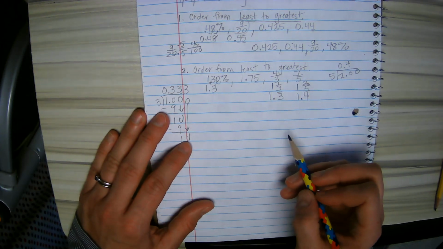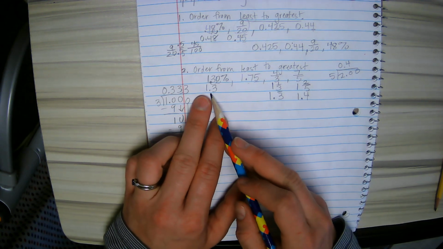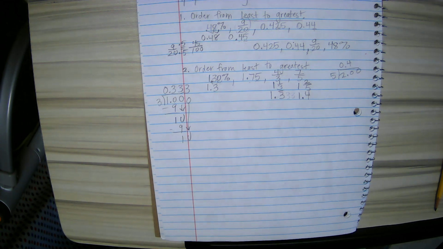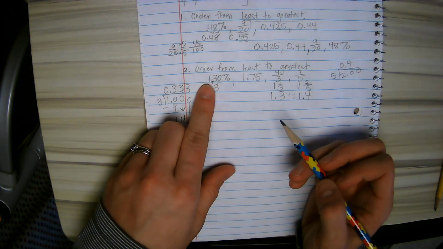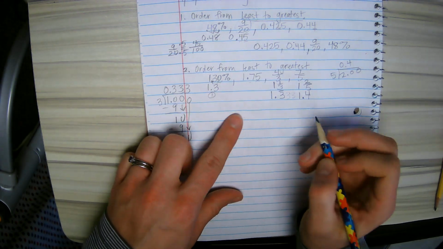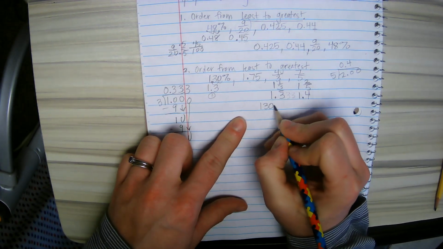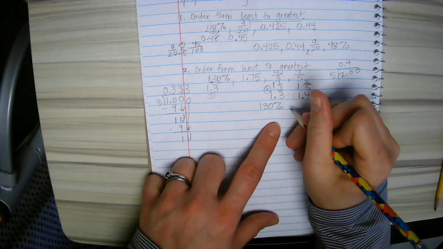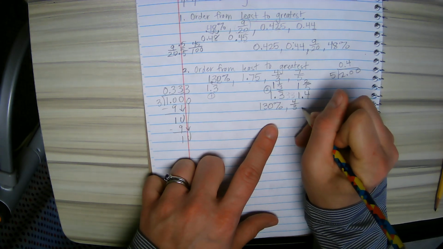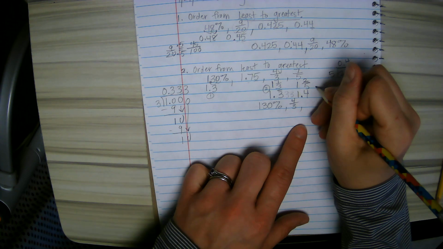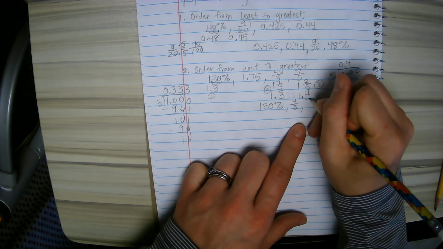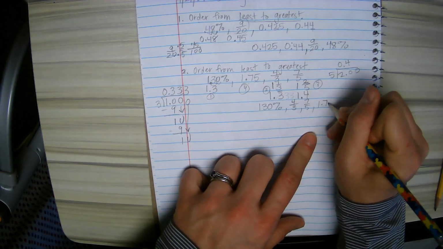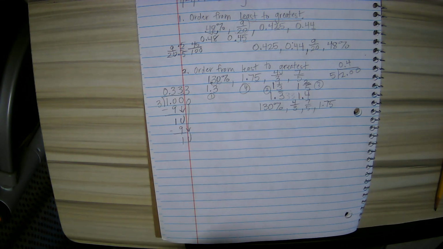So which is least? The 1.3 with nothing after it, or the 1.3 with infinite 3's after it? So this would be least, right? The 130%, so that would be number 1. And then the one with it repeating, so that would be number 2. So that was 4/3. Then, of course, number 3 would be this 7/5. And number 4 would be 1 and 75/100. That one was kind of way out there, wasn't it?